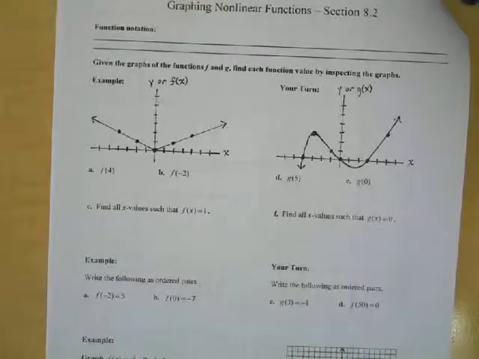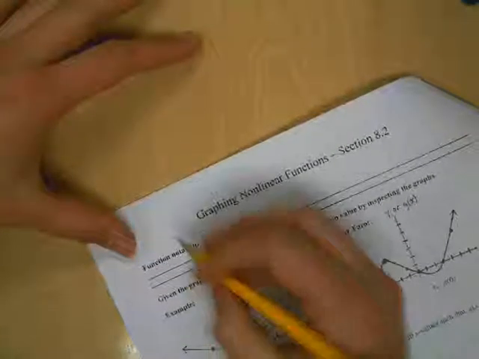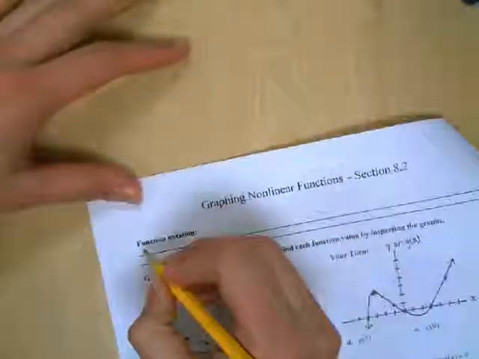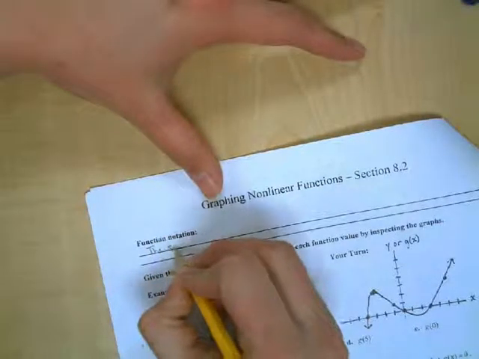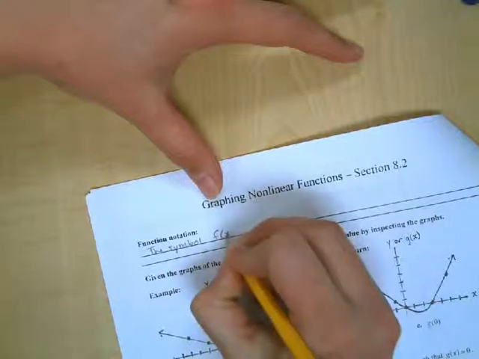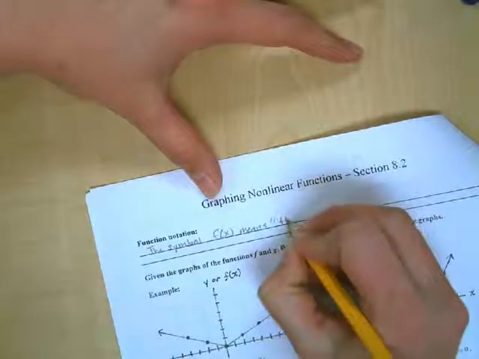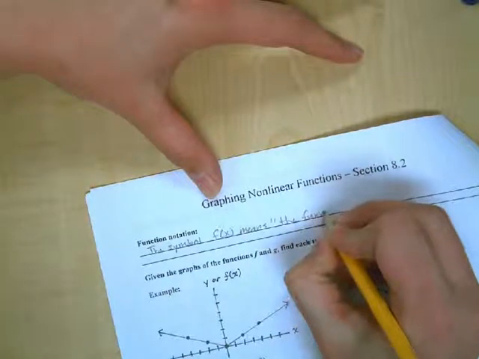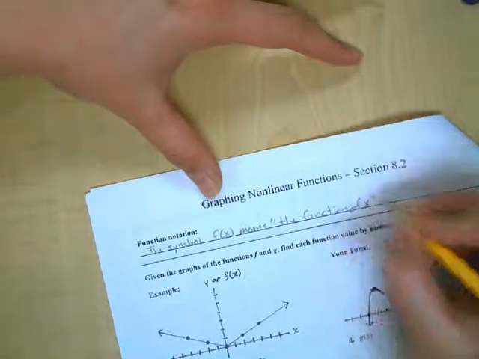Okay, so graphing nonlinear functions, section 8.2, starting with what is function notation. Function notation is just the symbol f of x, which means the function of x.